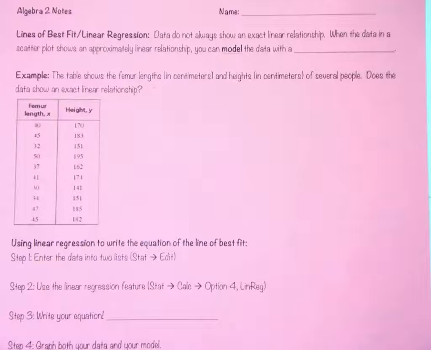You're increasing your x values by different amounts. You're increasing your y values by different amounts. It's hard to tell until we really get into it, it's more of a pre-calc topic. It's hard to tell from this table if that's an exact linear equation, okay? But we're going to find that out using our calculator in a little bit. What we're going to do is jump down here, and we are going to use our calculators to write the equation of the line of best fit, all right?